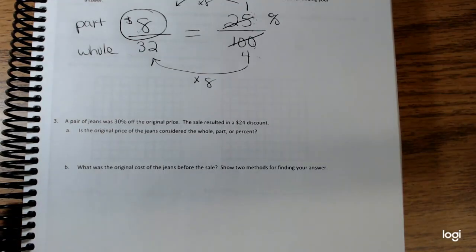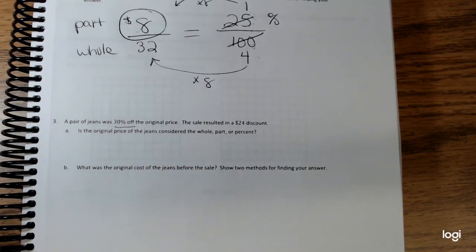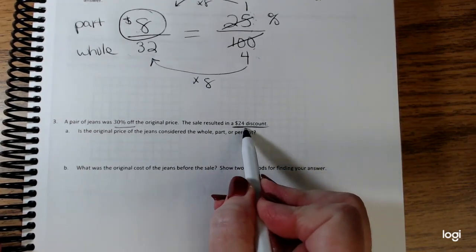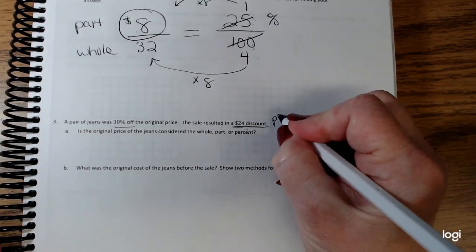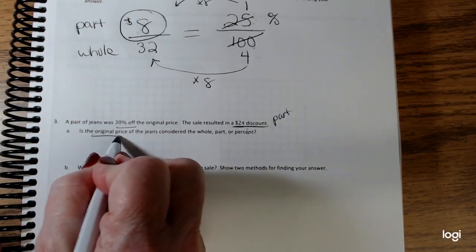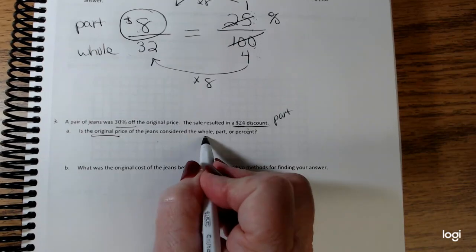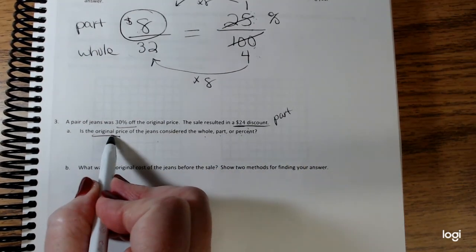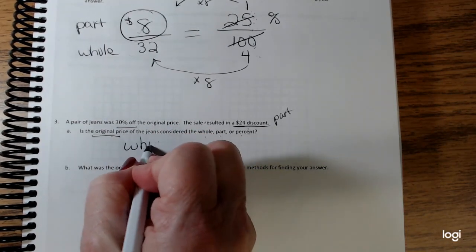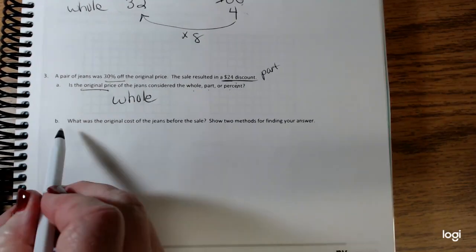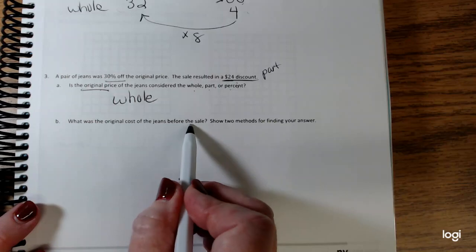A pair of jeans was 30% off the original price. The sale resulted in a $24 discount. Oh, this is the discount. So that's just part of it, because I got $24 taken off. Is the original price of the jeans considered the whole, the part, or the percent? Well, if I'm paying the original price before they take anything off, that would be considered the whole price. So when we come down here, what was the original cost of the jeans before the sale?